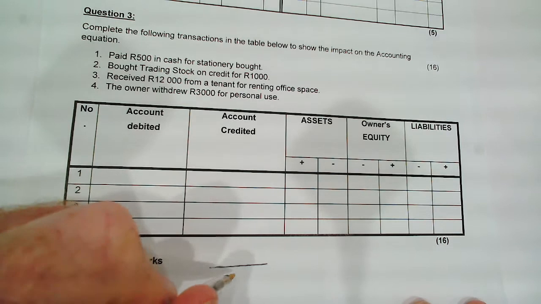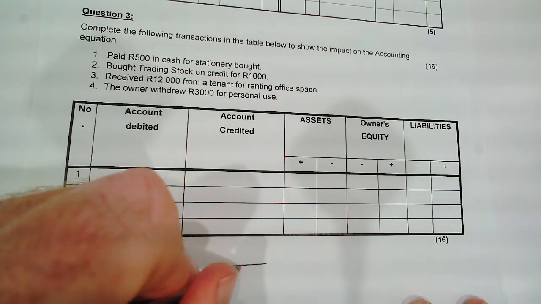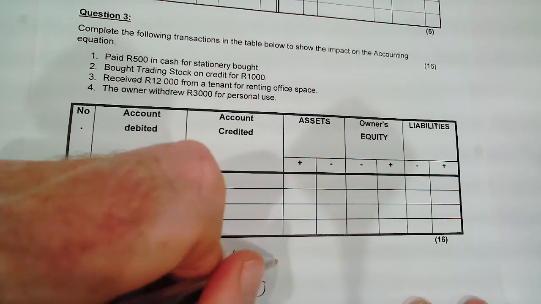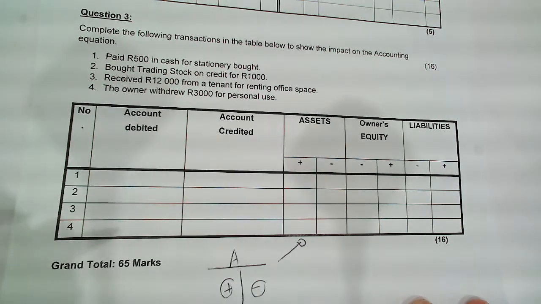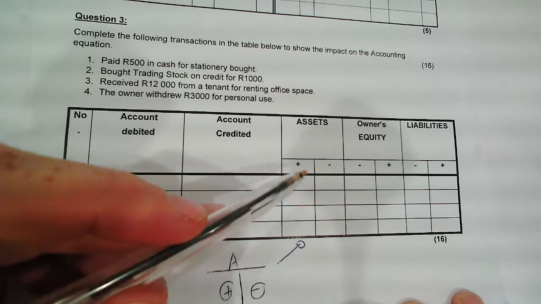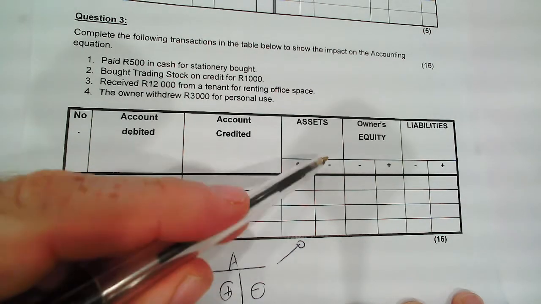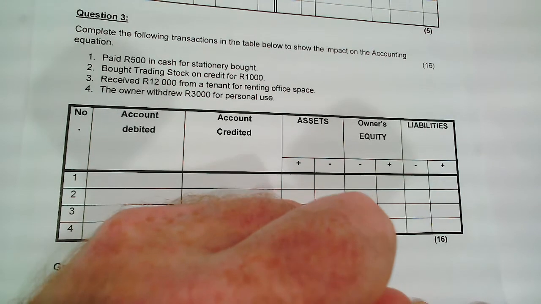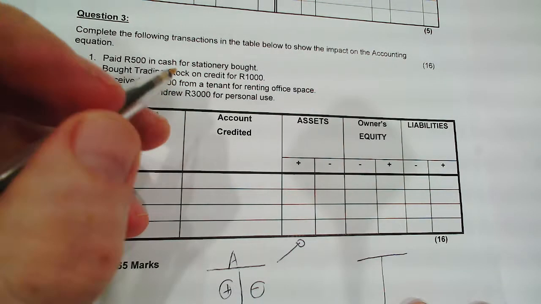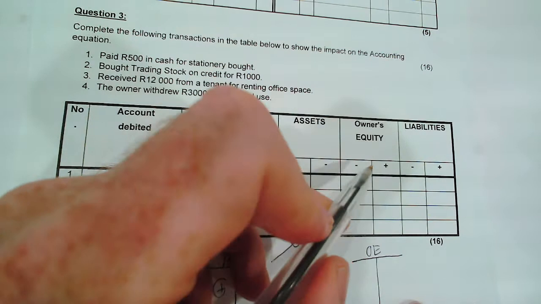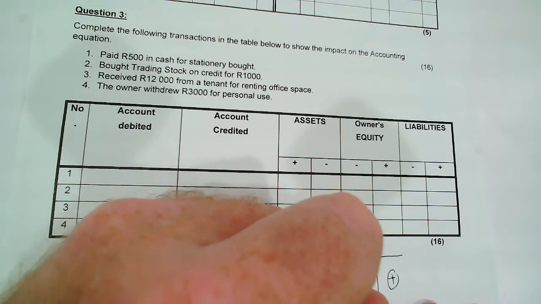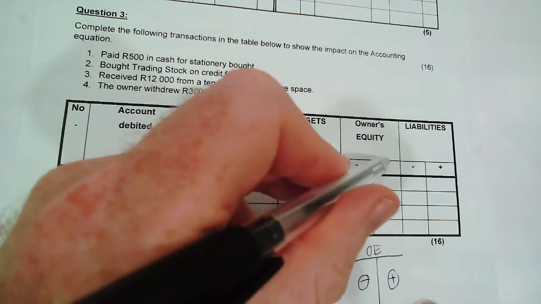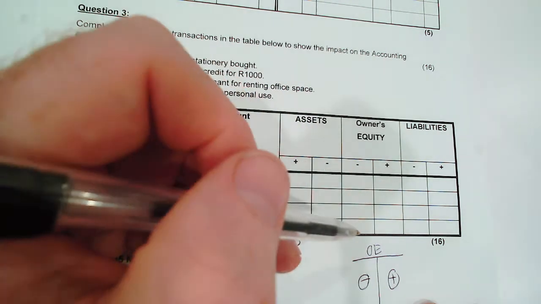Normally, assets become more on the debit side, less on the credit side. I want you to have a look over there. There you will see the debit side and the credit side of assets. For owner's equity, I'm going to write it underneath as well. Normally the plus is on this side, minus on that side. Look to the top here: the credit side has a plus, the debit side has a minus.